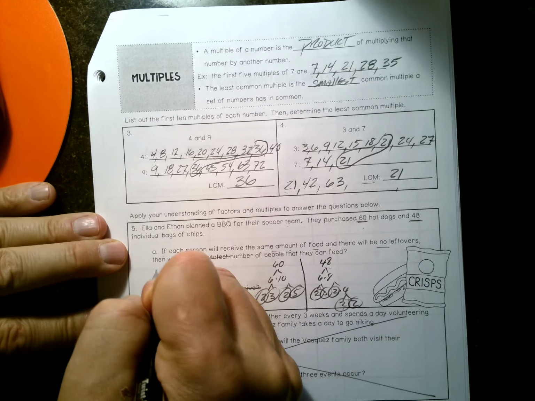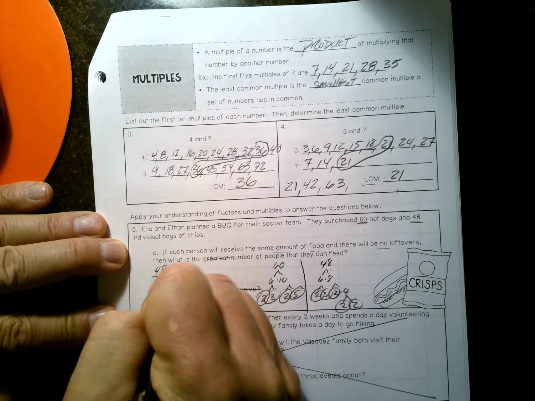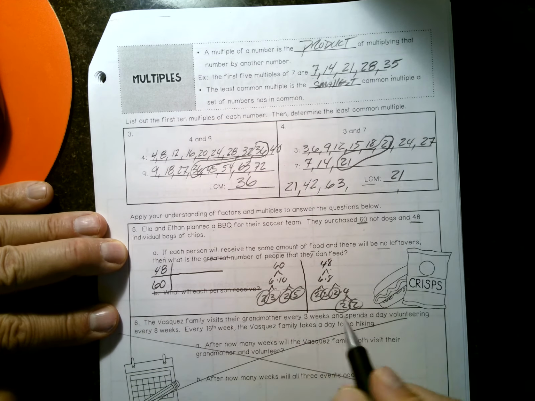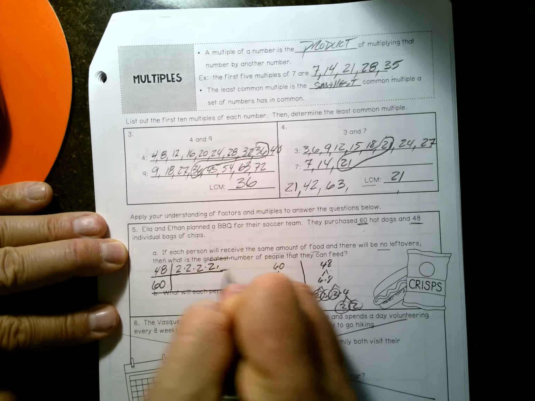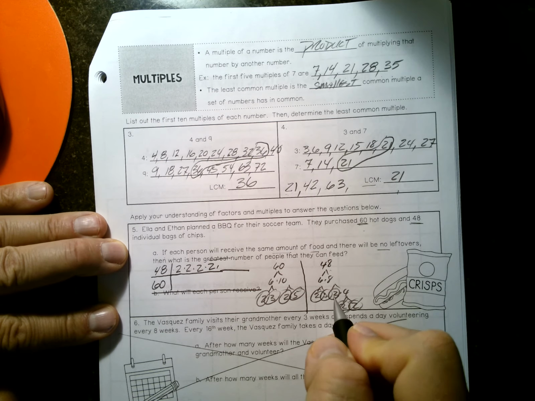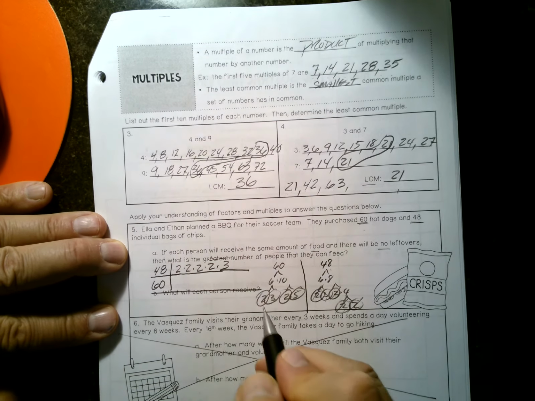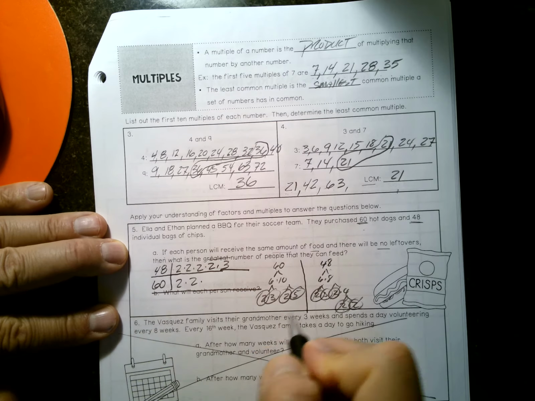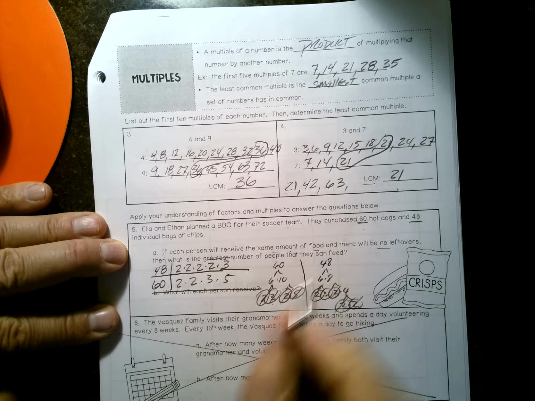I'm going to come back over here because I have a little bit of room. 48. So the prime numbers of 48 is 1, 2, 3, 4 twos. All right, I'm going to cross those off, and that's a 3. And the prime numbers of 60 is 1, 2 twos, a 3, and a 5. And I cross those off. So I'm in good shape.